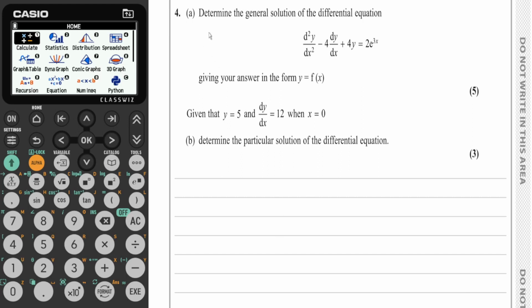Question 4, Part A. Determine the general solution of the differential equation d squared y over dx squared, subtract 4 times dy over dx plus 4y equals 2e to the 3x, giving your answer in the form y equals f of x. Let us begin by stating the auxiliary equation. We have m squared subtract 4m plus 4 equals 0.